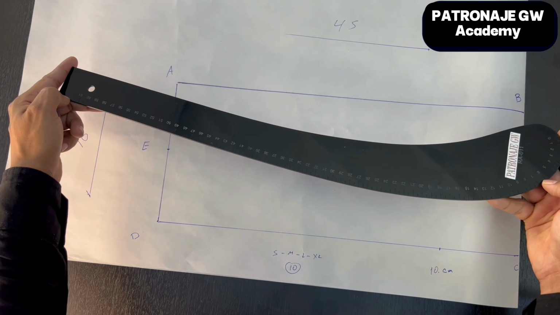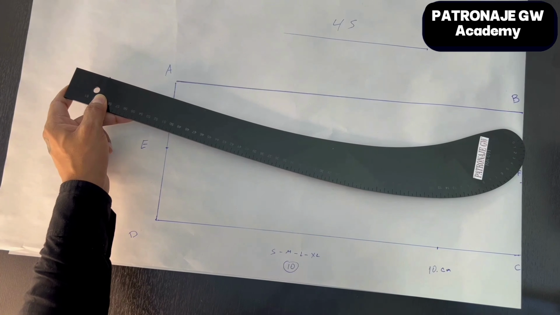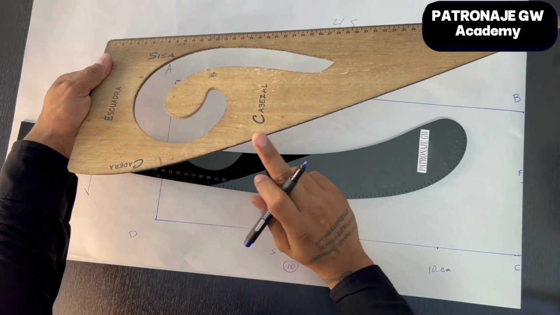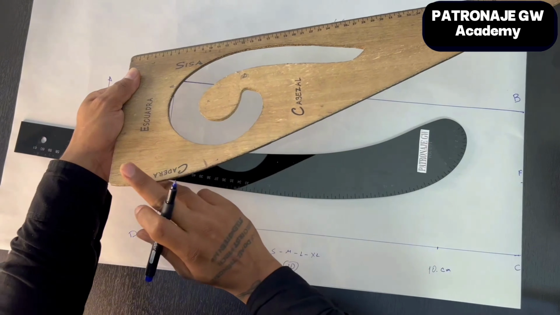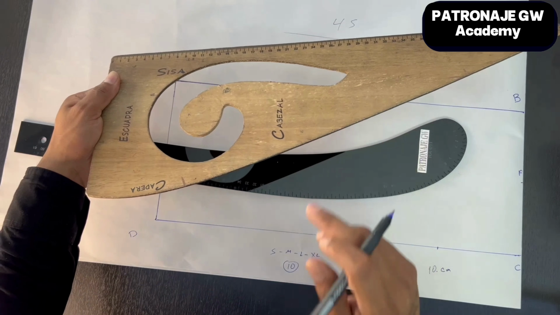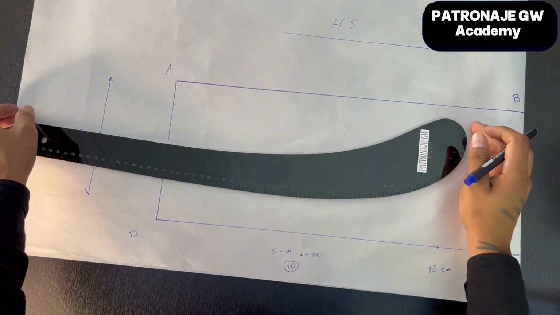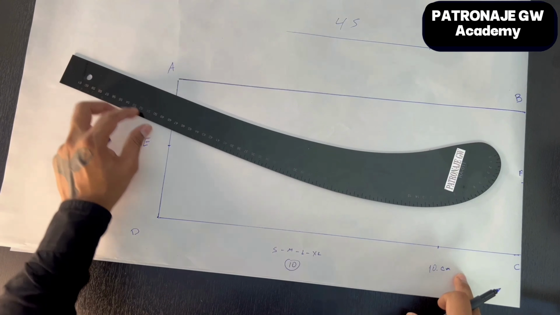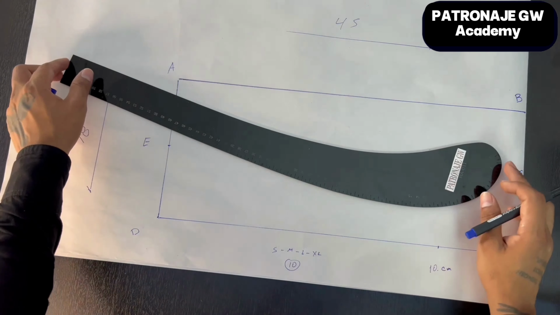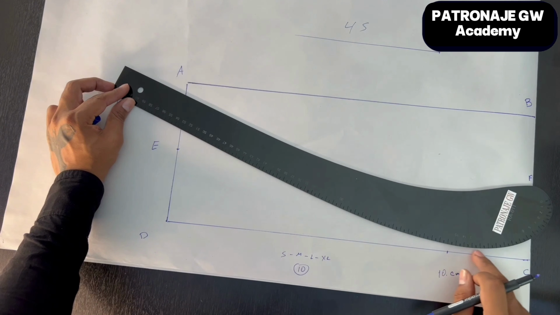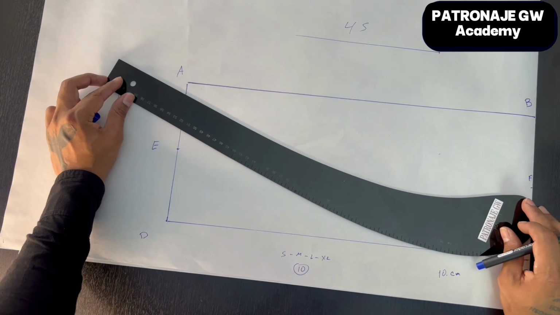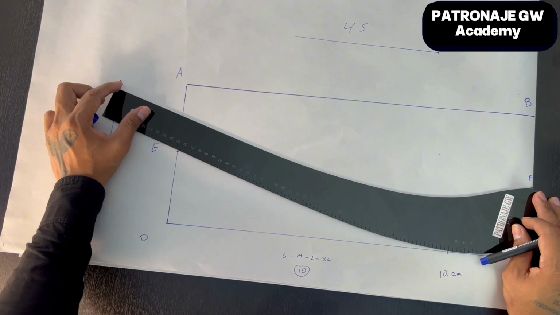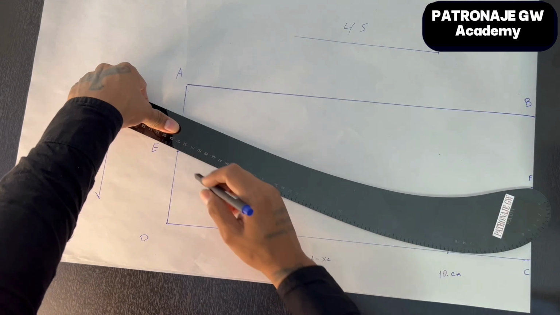As I mentioned earlier, if you don't have this ruler, you can also use the curve of this multi-purpose set square. To use the hip curve ruler, we will respect the 10 centimeters with point E. We will place the most curved part of the ruler on point 10 and the other part on point E. Connect both points and draw.